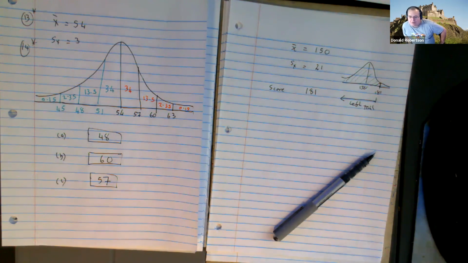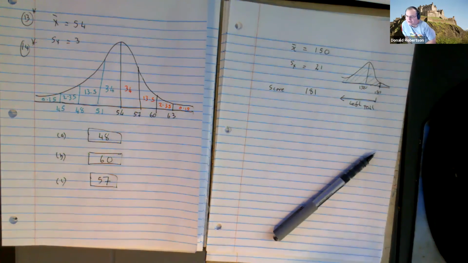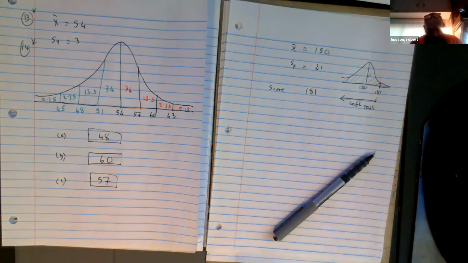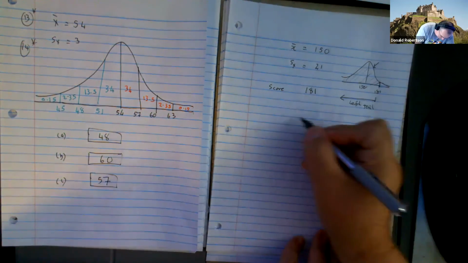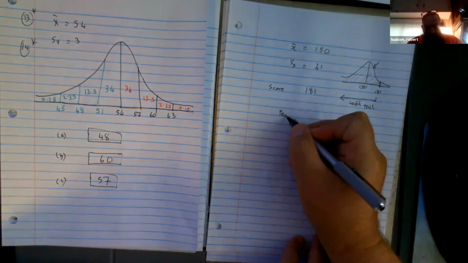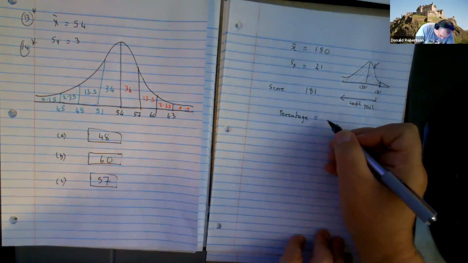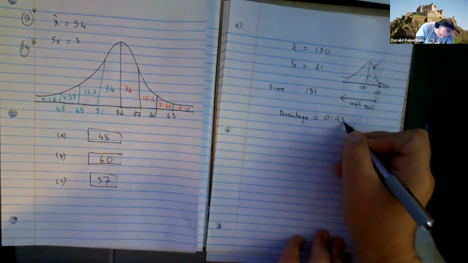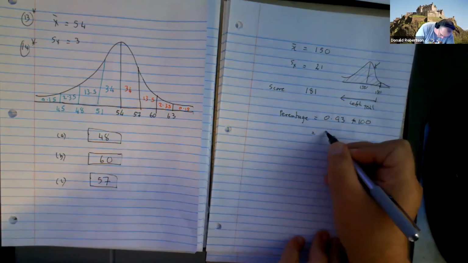Any gut feelings about how good that is? Do you think that's going to be a really big number, like 90% of the people did worse than you? Was it only 60%? Any gut feelings before I tell you what it is? Absolutely a big number. The answer to that is the percentage. So I'm converting into percentage. It's that one, which is 93%.